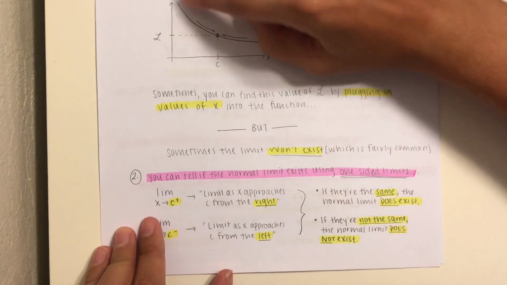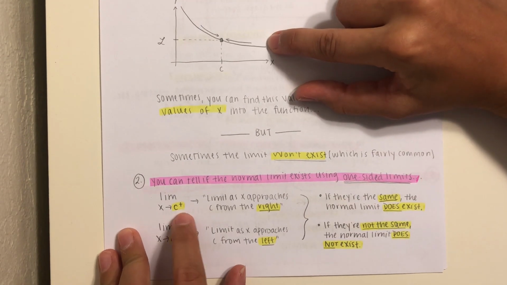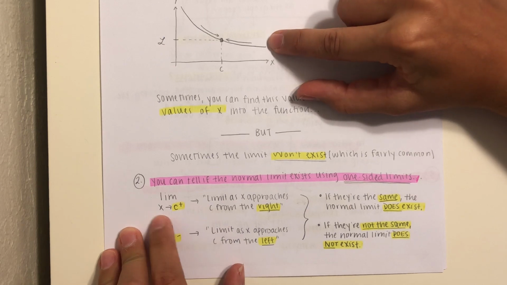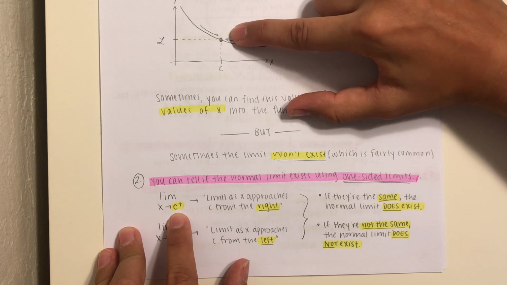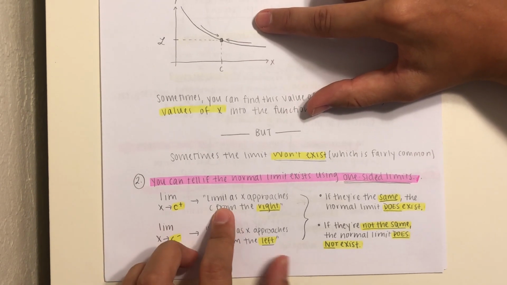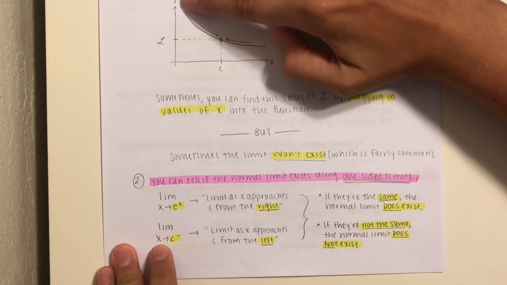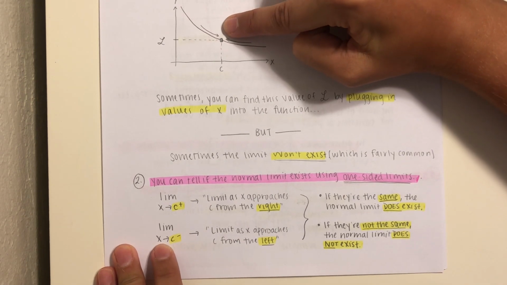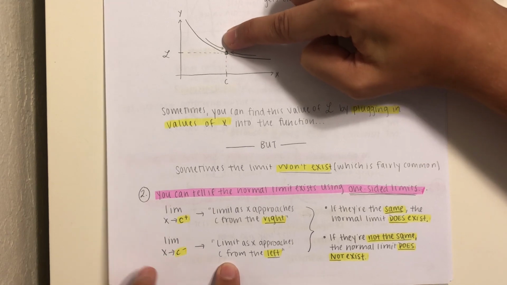So if the function is approaching something from the right, so from the positive values, which is why there's a little plus there, so it's limit as x approaches c plus is essentially going to be coming from this side. So that's said as the limit as x approaches from the right. C minus means it's approaching it from the left. So the negative, the lower side of those values.